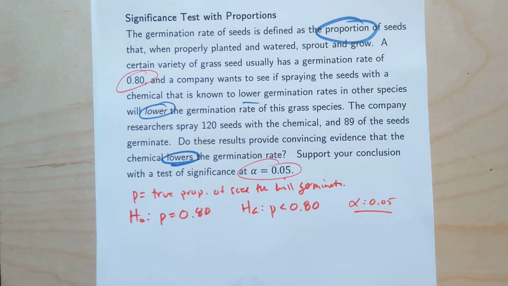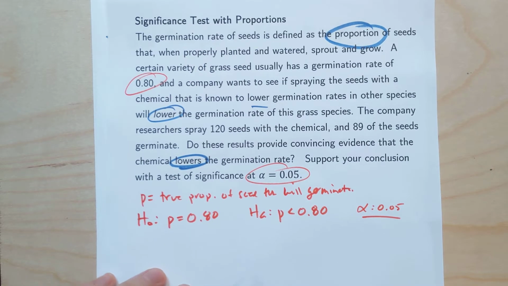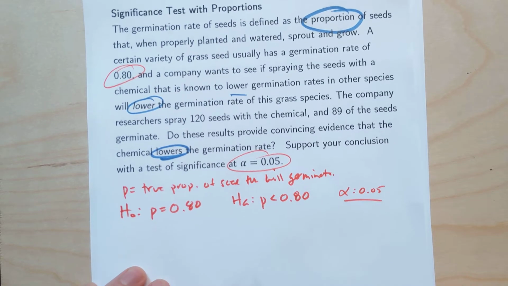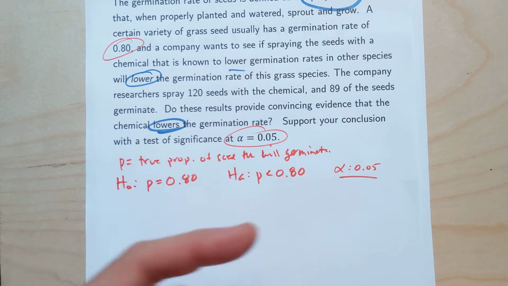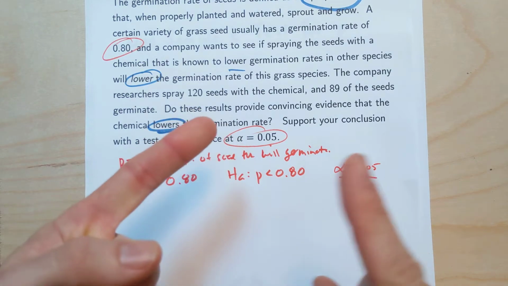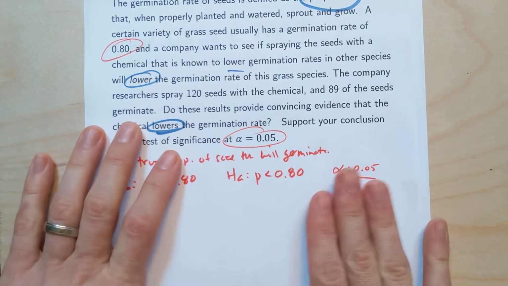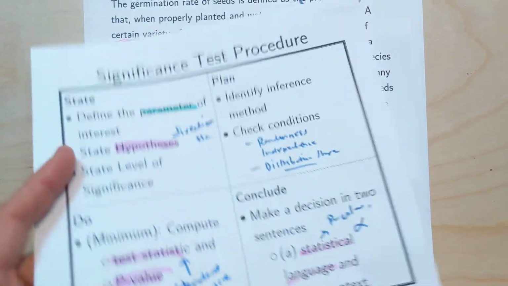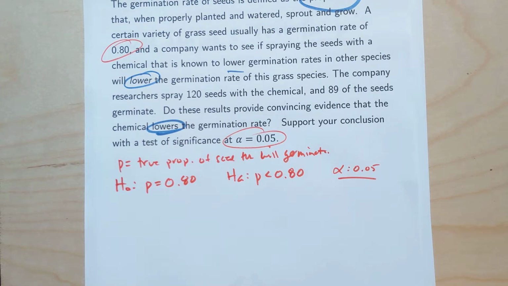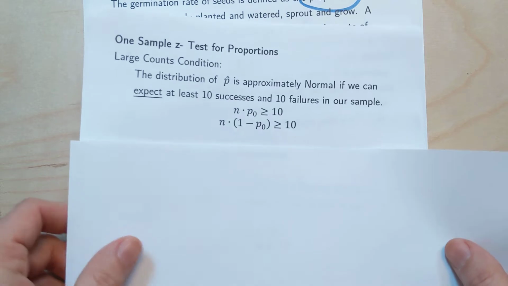Now we need to check our conditions. To check the conditions of this test, we need to know what they are. We'll begin with the same conditions we always see: randomness and the 10% condition. But what's the key other condition we always have to check? Something that has to do with the distribution. Whenever we deal with proportions, we're always thinking about large counts. A proportion, always large counts.